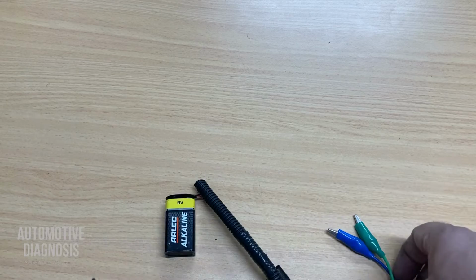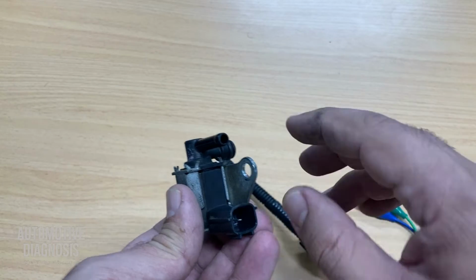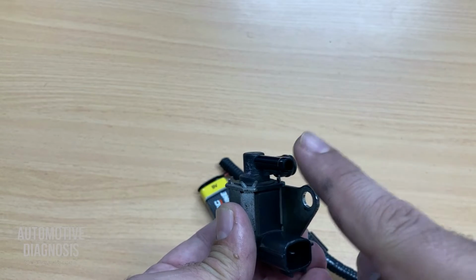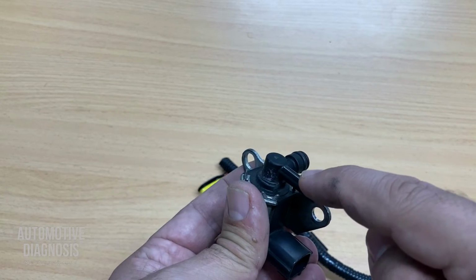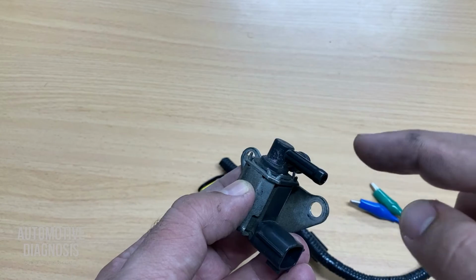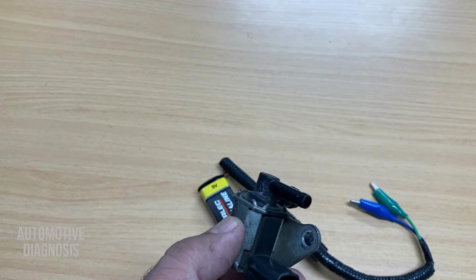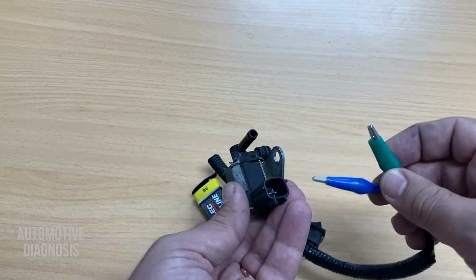How can we do it? You just need to connect these two clamps to positive and negative, and when the switch is on, you need to blow into this port. If you see air goes through, it means the mechanical part of the valve is working. But if air doesn't go through, if there is a blockage, it means the valve is faulty and you have to replace it.